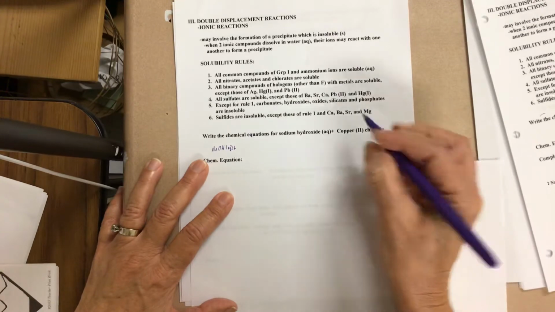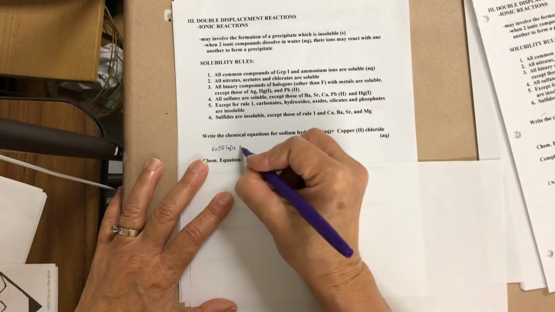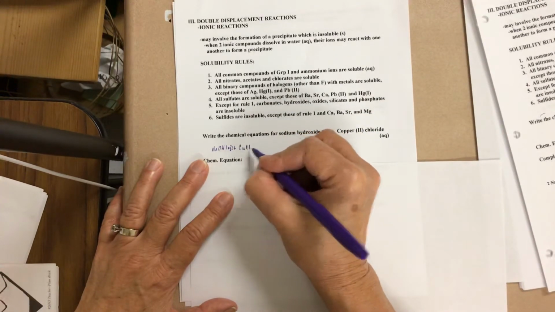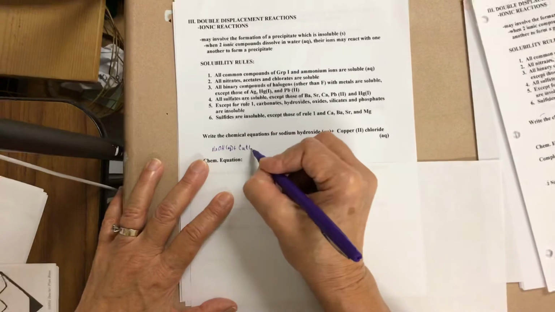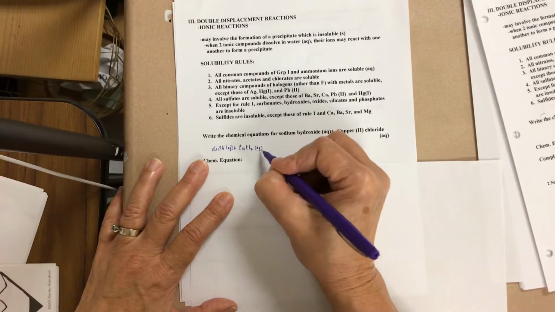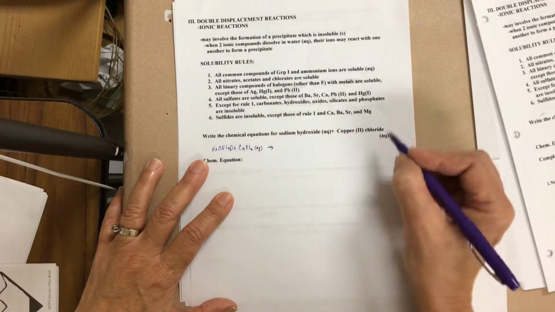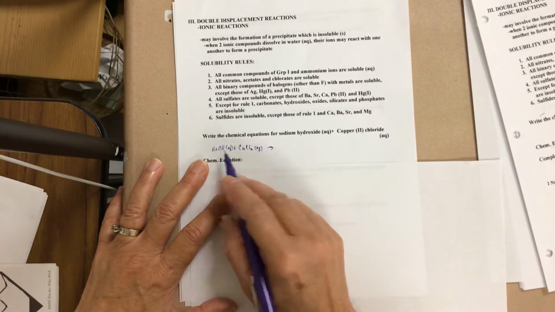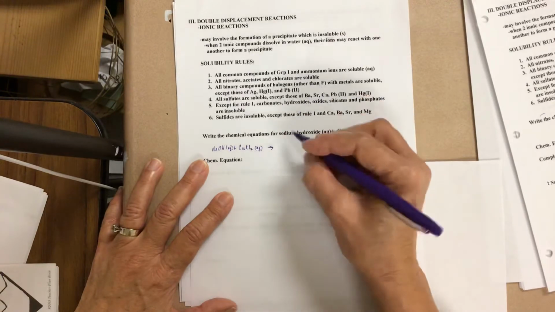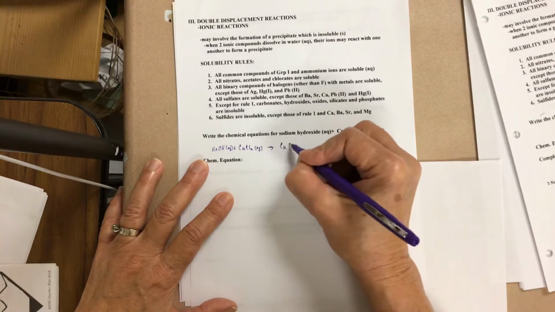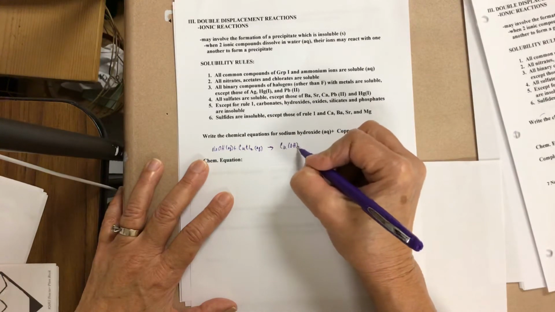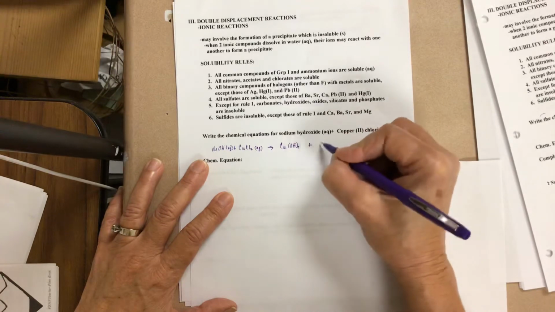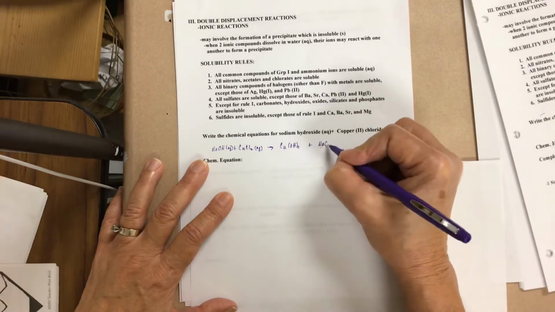plus copper 2 chloride, so the copper 2 chloride would be CuCl2, that Roman numeral 2 is the copper charge, AQ, yields. Okay, so it's double displacement, so Cu will go with OH, and Cu has a 2 plus charge, so that would be Cu(OH)2 plus Na will go with Cl.